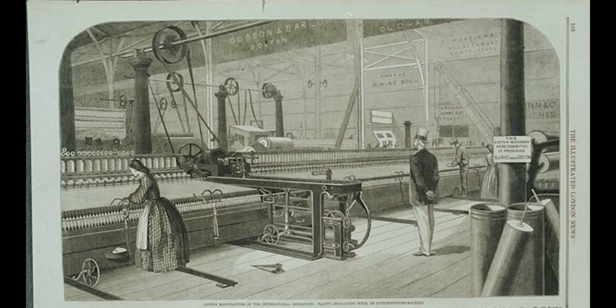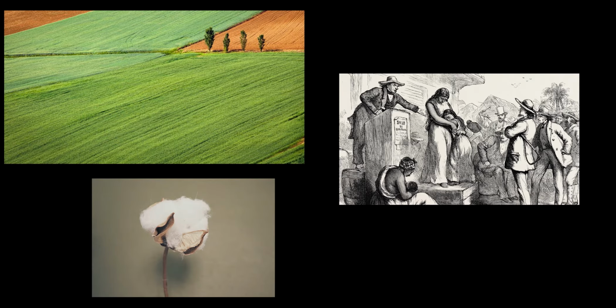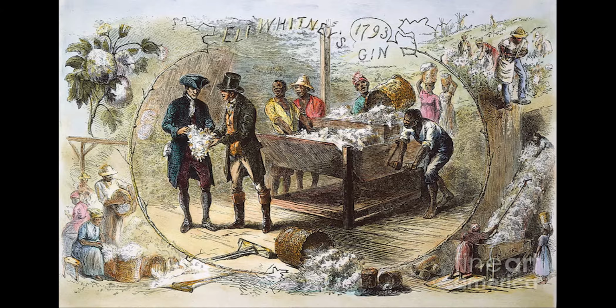The textile mills of the North and Great Britain kept the demand for cotton high, which encouraged farmers to continue expanding land, buy more slaves to grow the cotton, and sell cotton, and then rinse and repeat. Slaves became the foundation of the cotton kingdom, so much so that slavery became an obsession in the South.